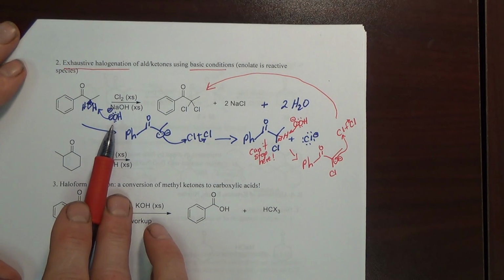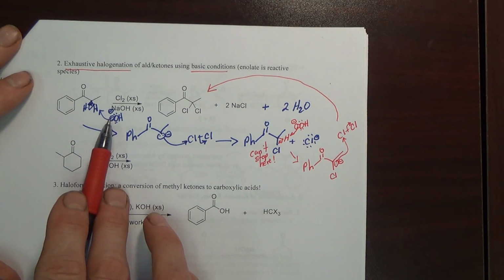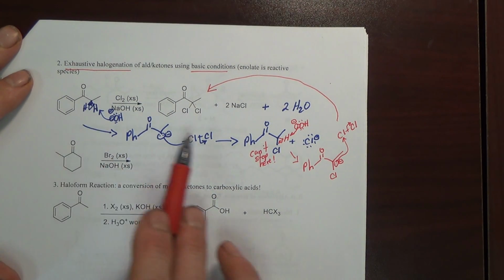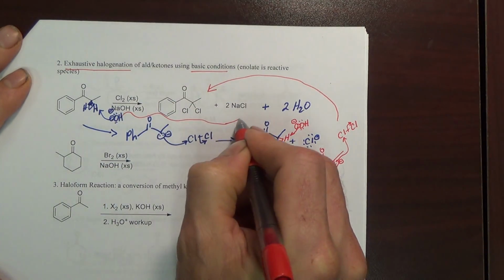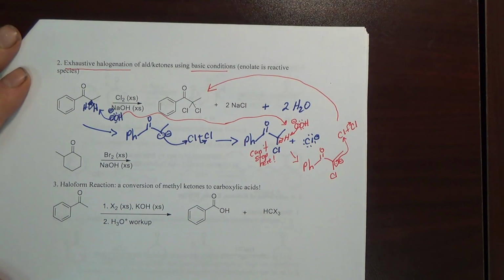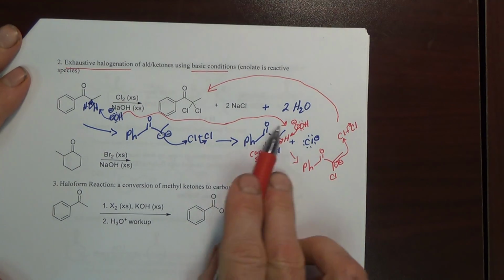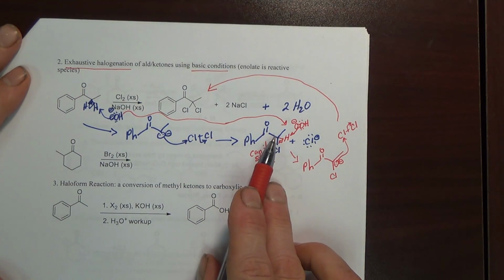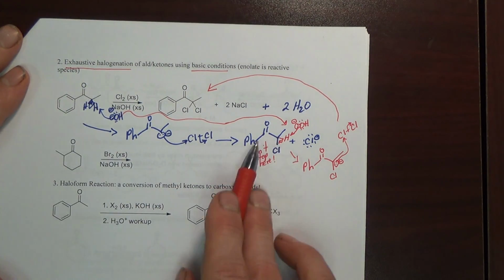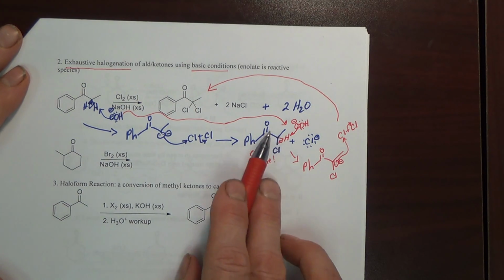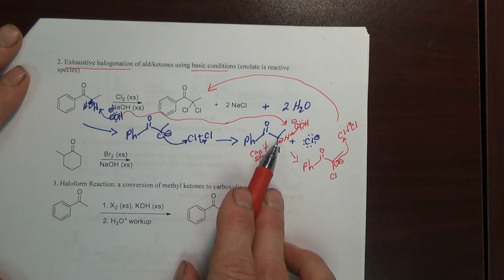So the hydroxide initially deprotonates this, but once this starts forming, the hydroxide is going to be like, oh, I'm going to come over here, deprotonate this one. And you're like, no, only deprotonate the starting material. And the hydroxide is not going to listen to you. It's going to be like, no, I want to deprotonate this product that we formed, and then we can put on another one.